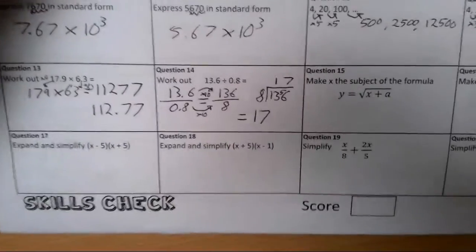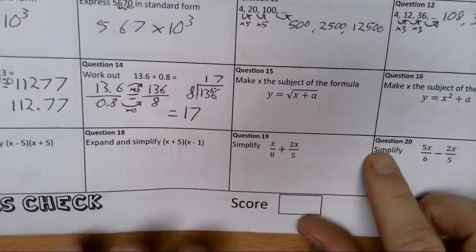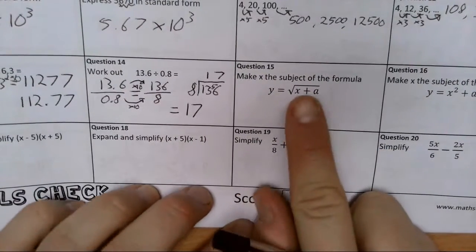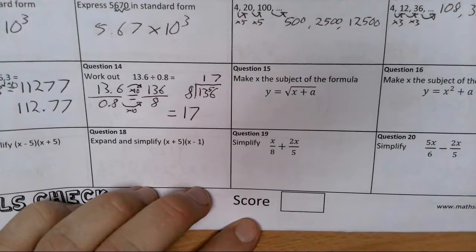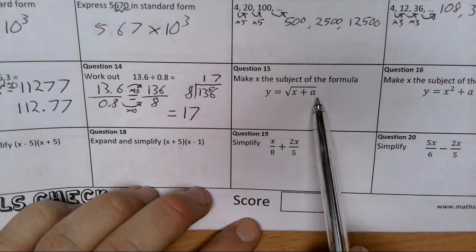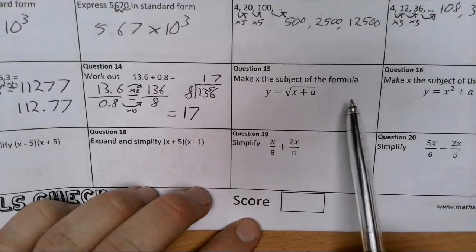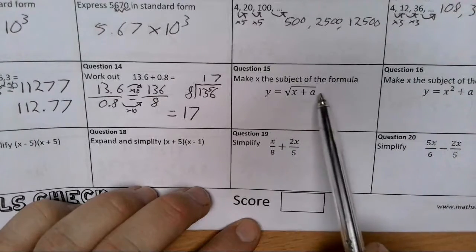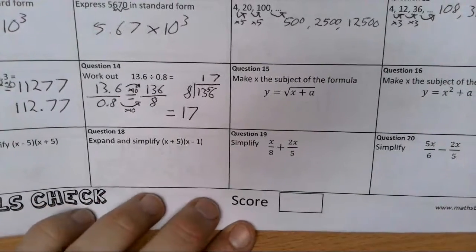Question 15. Make x the subject of this formula. I need to think about how x has been packaged up. And what's happened with x is a has been added to it, and then a square root has been taken of the whole of x plus a. So I need to undo it in reverse.